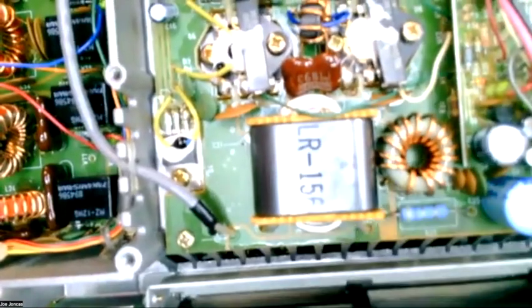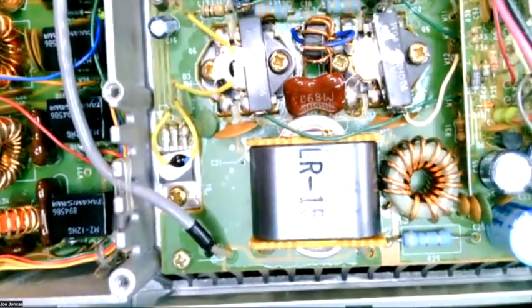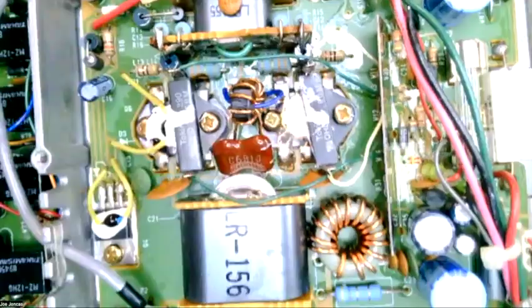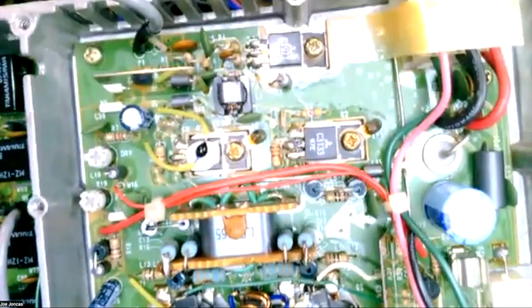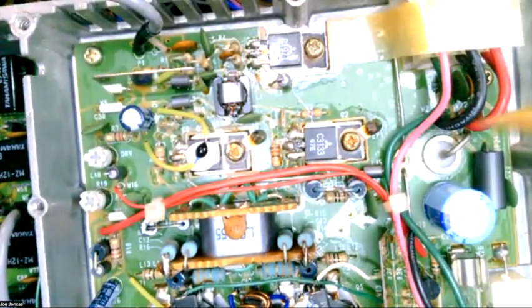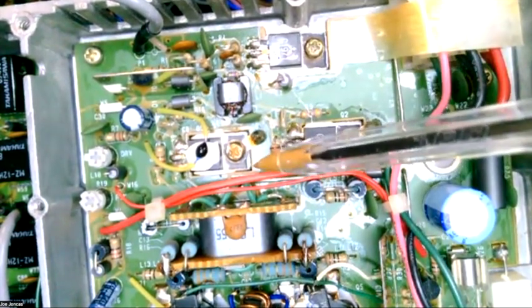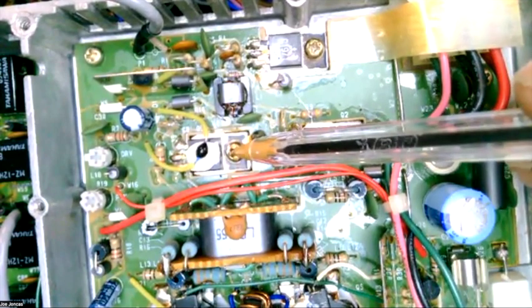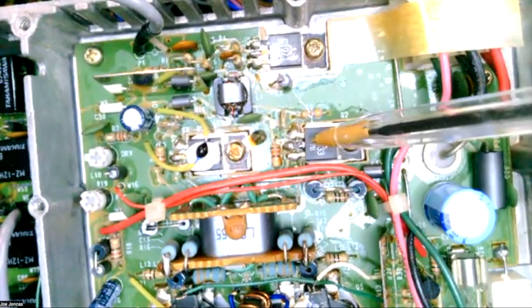Okay, now we can get a close look. Here's the transmitter section. If we start at this end, there's a transistor right here and right here.